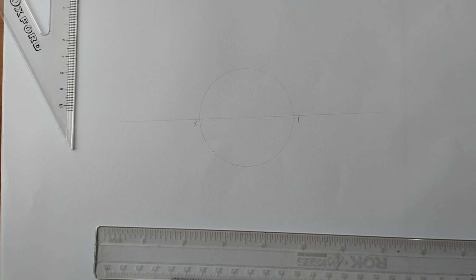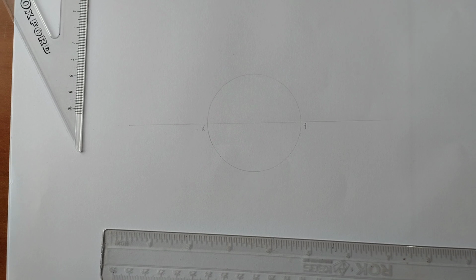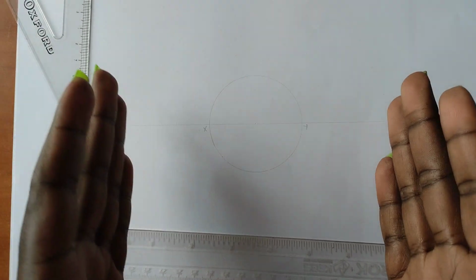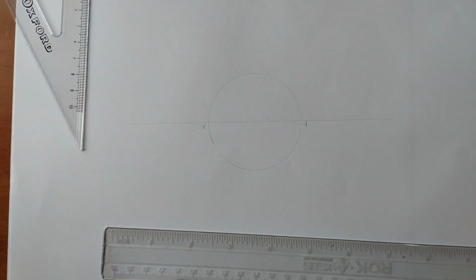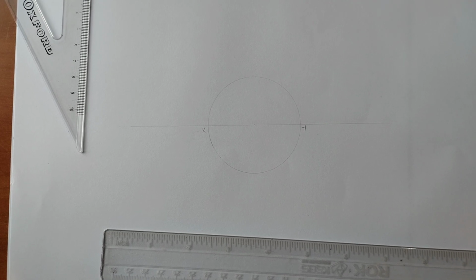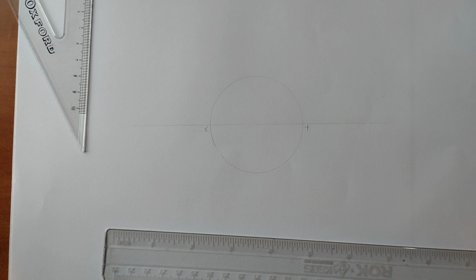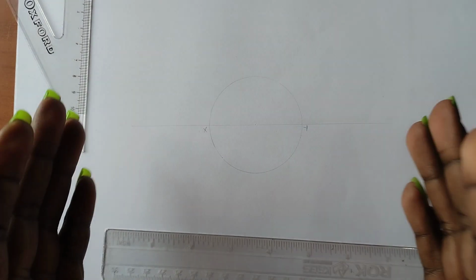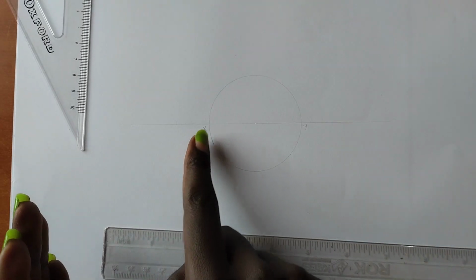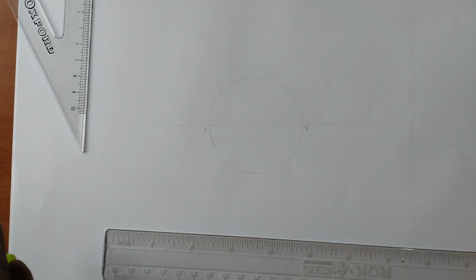the diameter of 60. Now procedure number 2 is that we are going to divide our length xy of 60 millimeters to equal number of the sides of the polygon which we are required to draw. That is, for our case, we're going to divide xy into 7 equal portions.